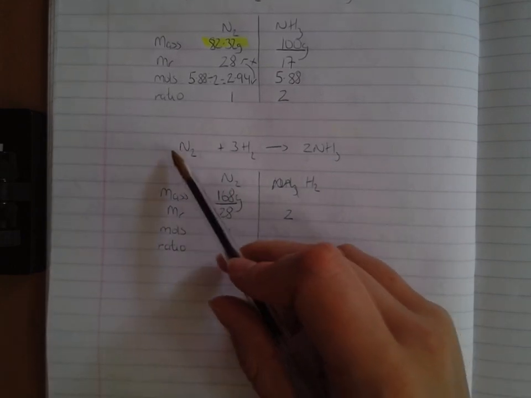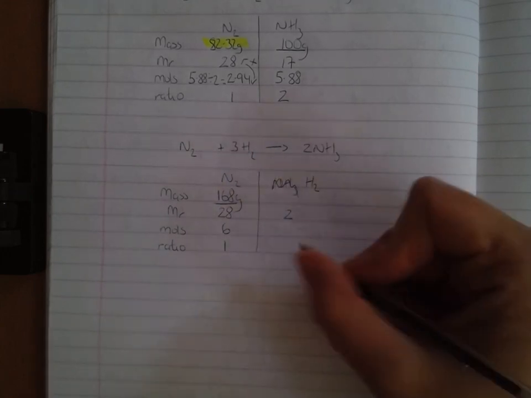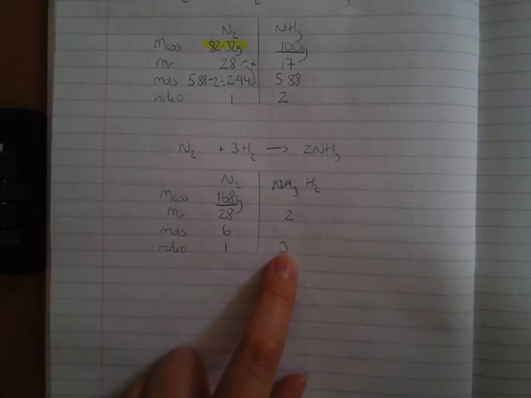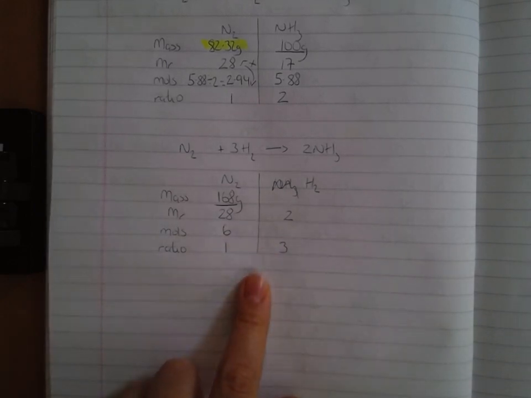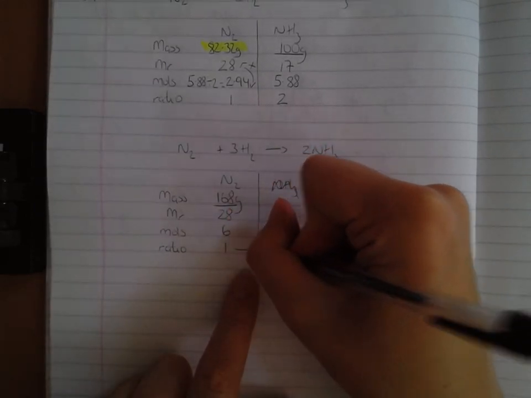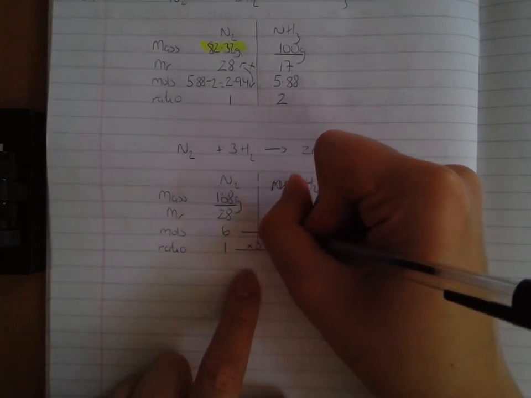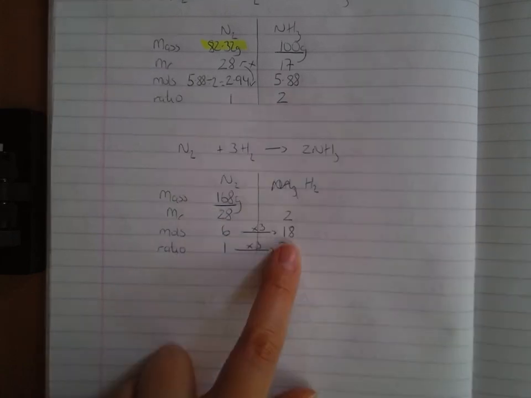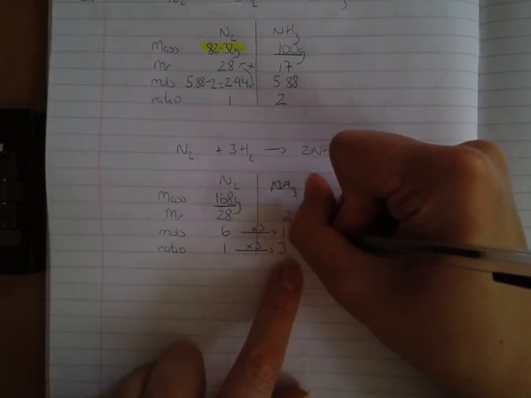The ratio, the big number in front of N2, there isn't one, so I just write down a 1. The big number in front of H2 is a 3. This is the 1:3 relationship. This number here on the right is 3 times bigger than the number on the left. To get from the left to the right, I would need to multiply by 3. So to get from 1 to 3, I would need to multiply by 3. So to get from the left to the right up here, I will also multiply by 3. And 6 times 3 is 18. Okay, so I've got 18 moles of H2.